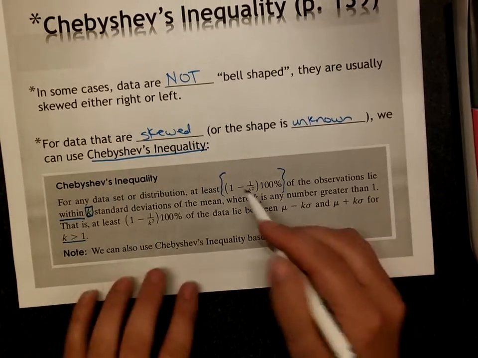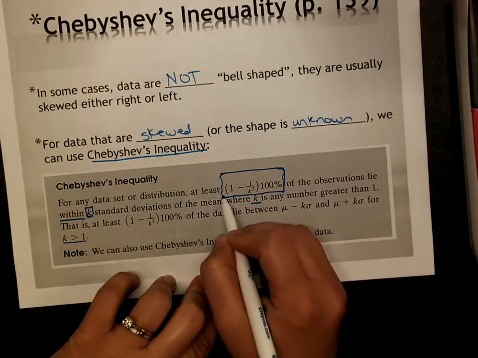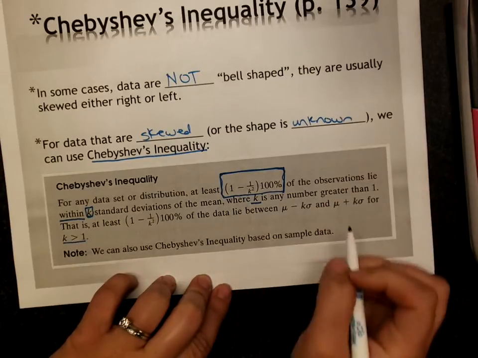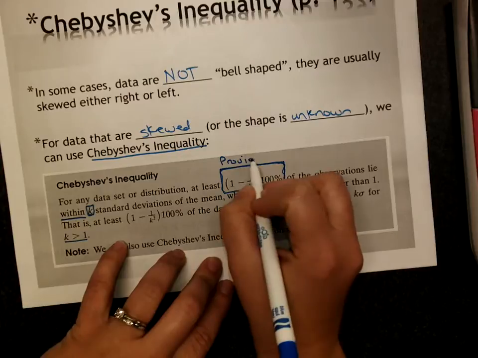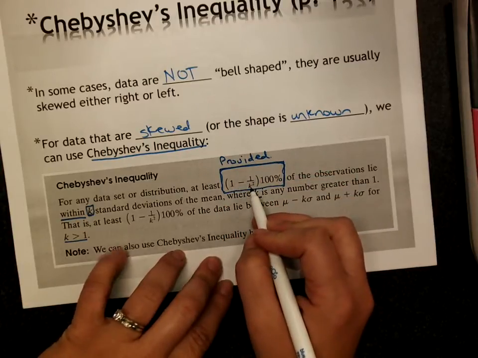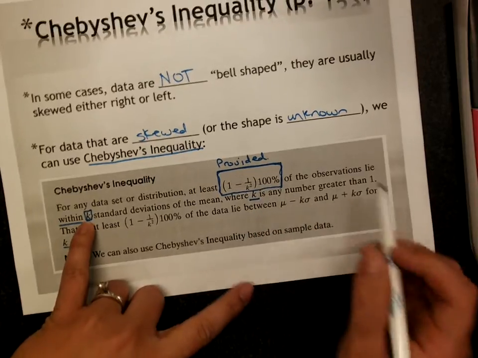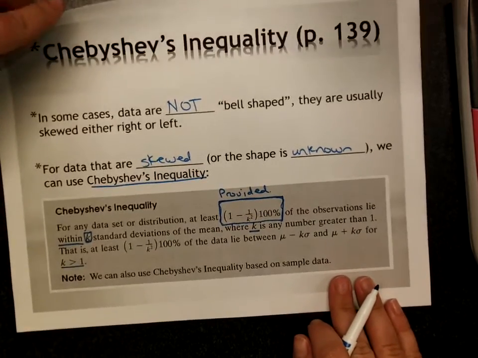So this is the formula. You don't have to memorize it. However, it is not on your formula sheet, so I'll make sure it's provided for you on the test. The formula is 1 minus 1 over k squared, times 100%. It's relatively simple. It's just a calculation.